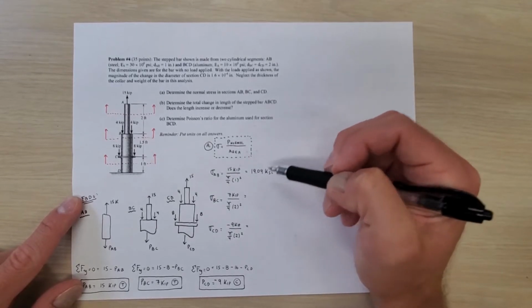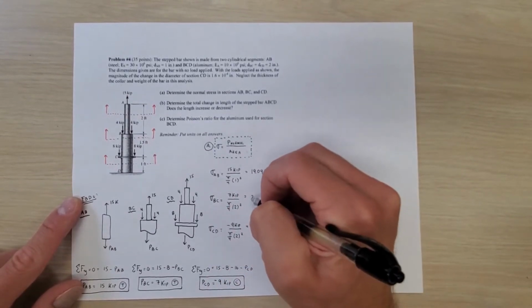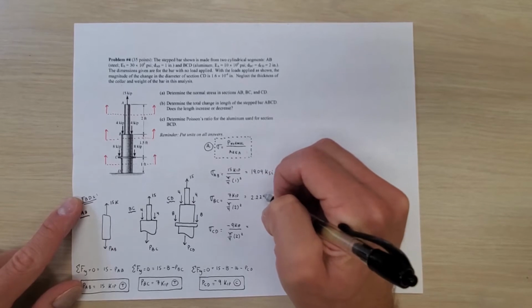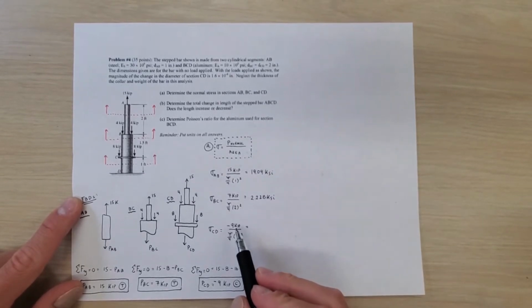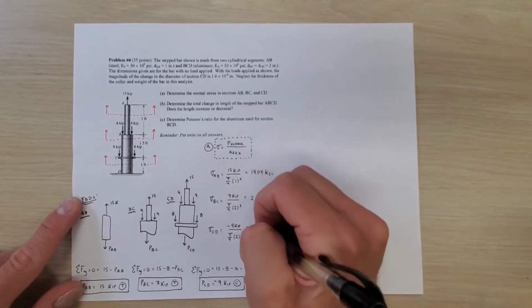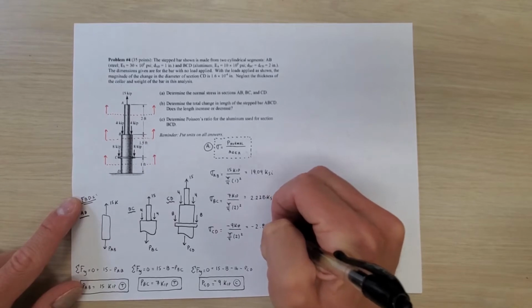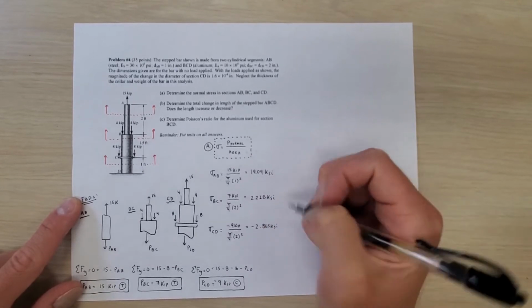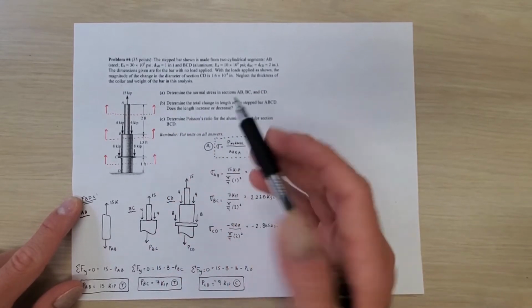So that's why we're getting KSI out. So we've got sigma AB. Sigma BC would be 2.228 KSI. And sigma CD, because it's in compression, is going to give us a negative stress, which is negative 2.865 KSI. Now that we've got all of this for part A, we can go up here and figure out the total change in length of the whole system.